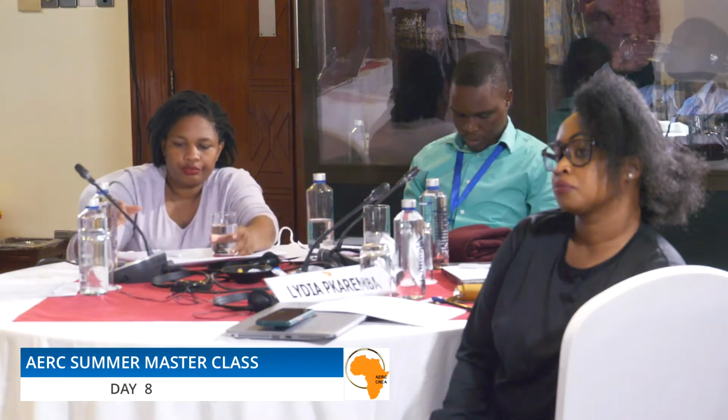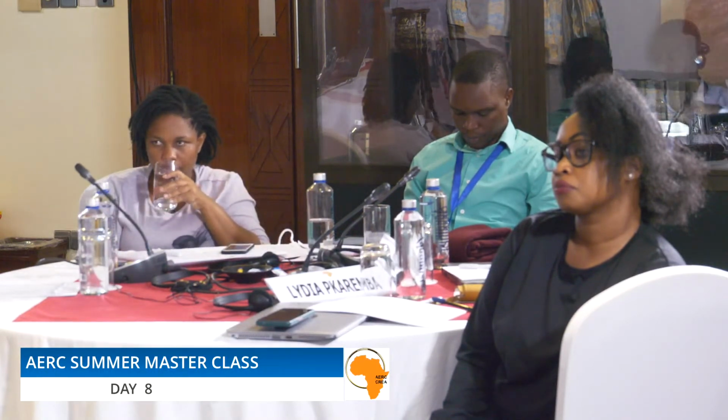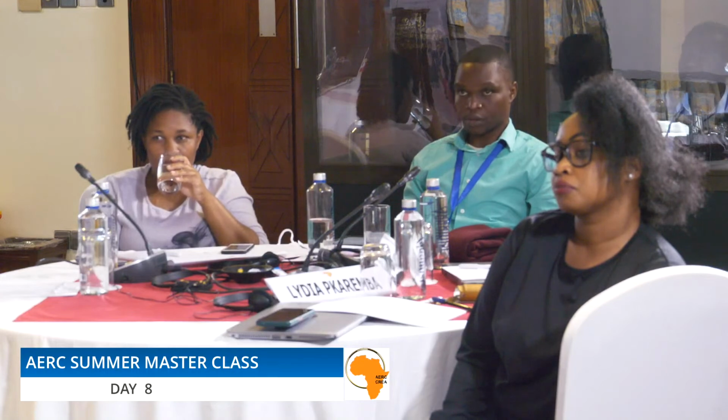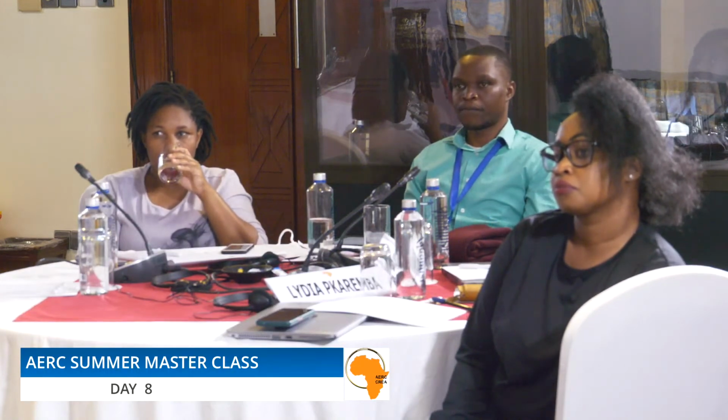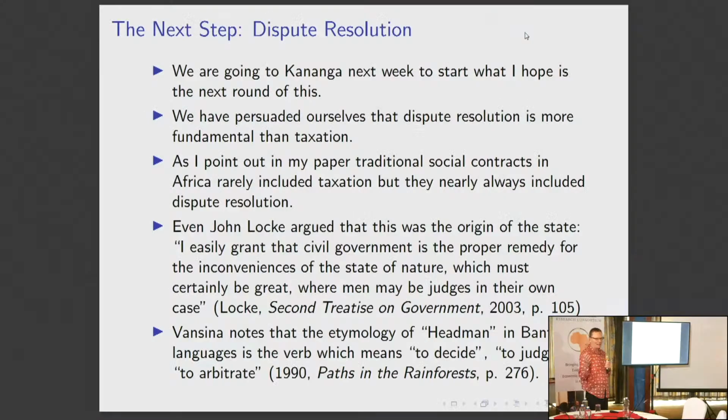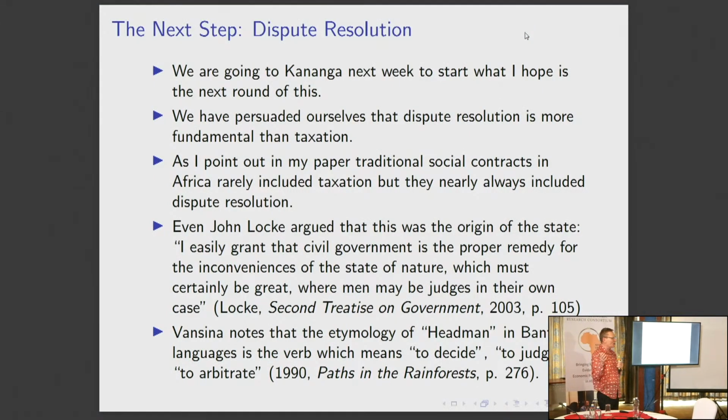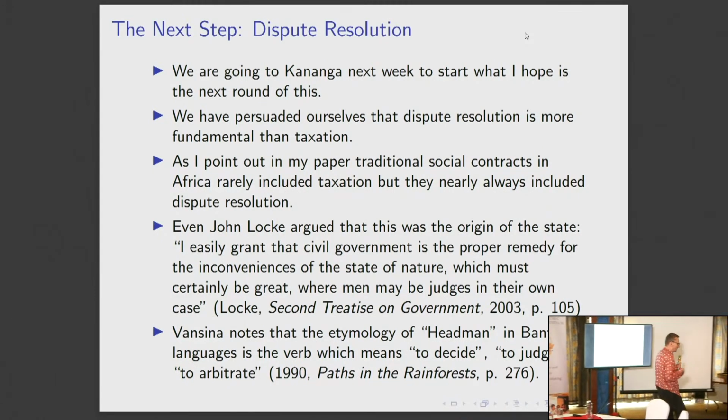That's what we're going to do in Kananga, which is now just starting next week. Congo is like the size of Western Europe, except there's no roads and no air traffic. So there's like one flight a week to Kananga. If I manage to get there, sometimes you have to go in cargo.